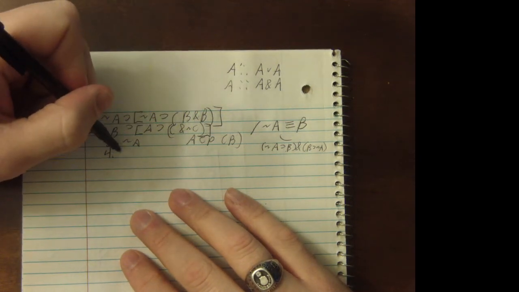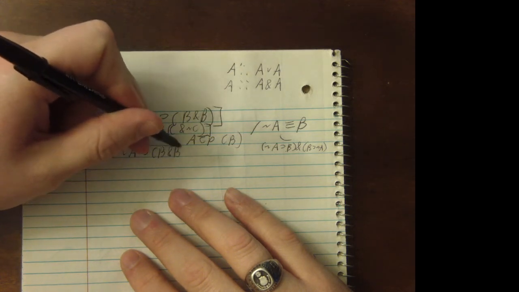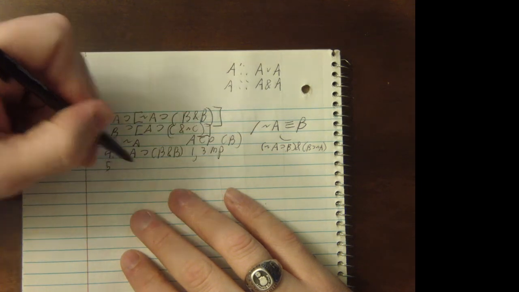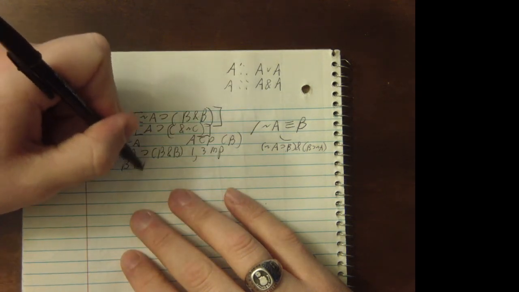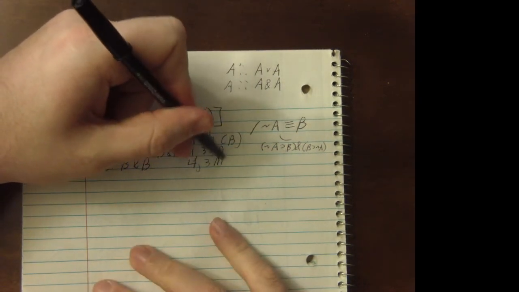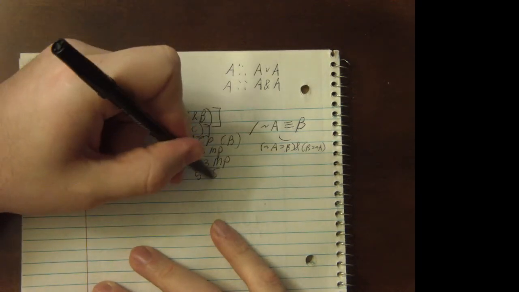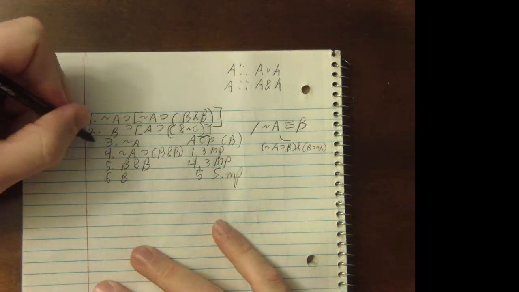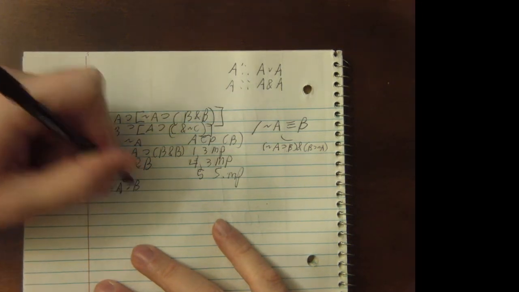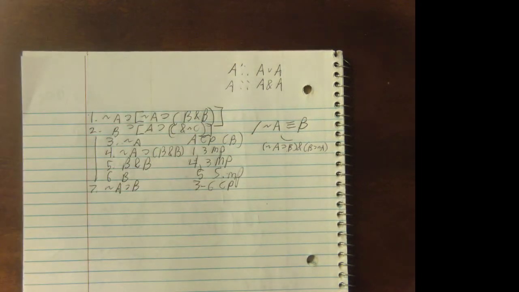I can do modus ponens, which gives me B hooks C and not C. And then I could do modus ponens again to get C and not C. And then I can just get B with a simp. I have proven beyond a shadow of a doubt that not A hooks B, lines 3 to 6, conditional proof. All right, now I'm halfway done.